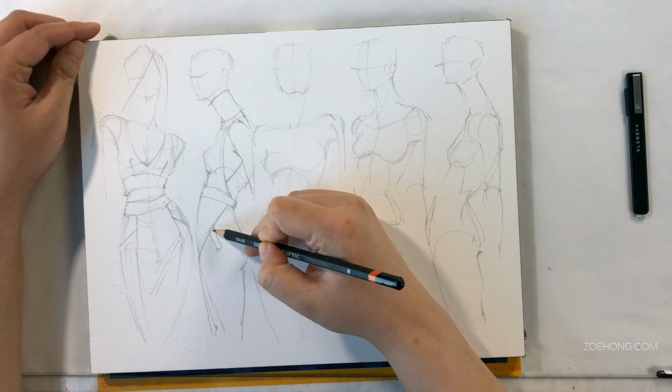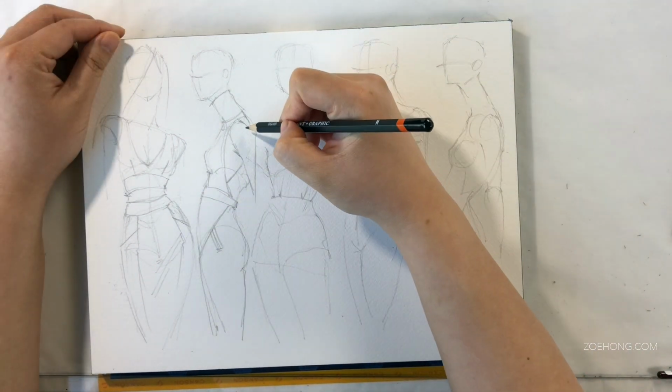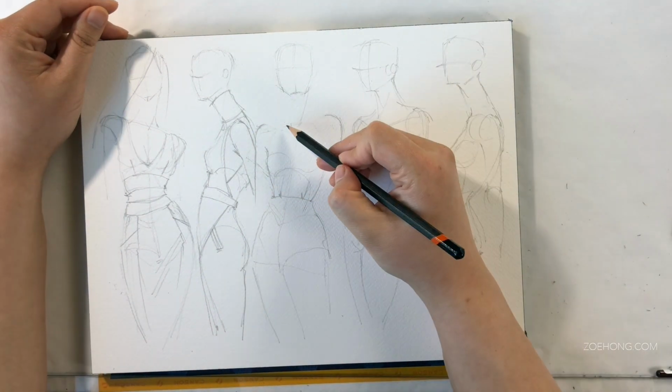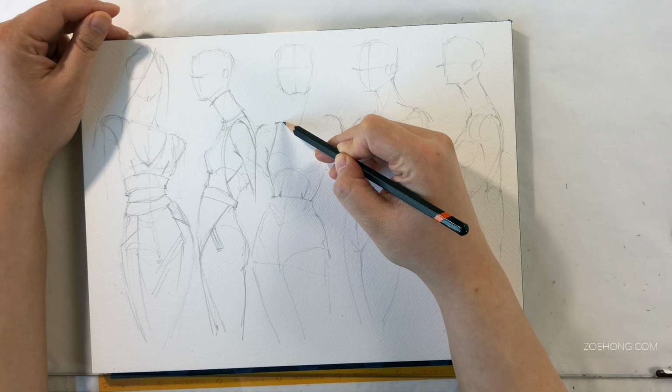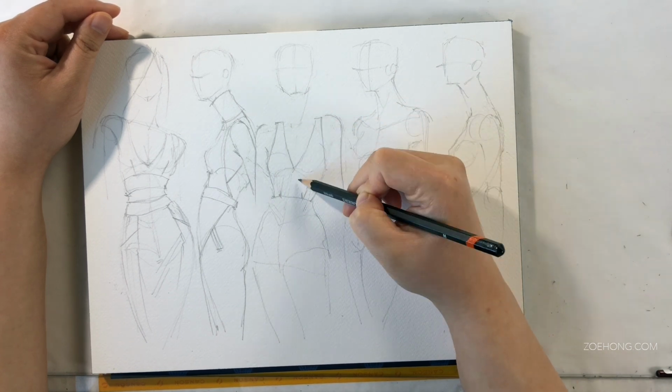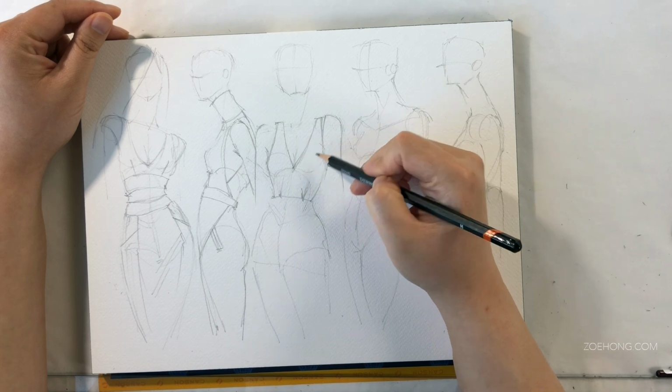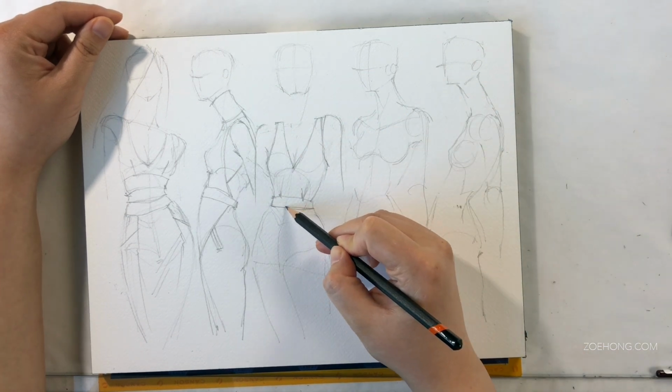And maybe one season you want to do boot cuts or flares. And then again, you take that block, you trace it out onto a new piece of paper, and then you shape the calves wider, for flares. And of course, the digital version, you just change the calves on the file.